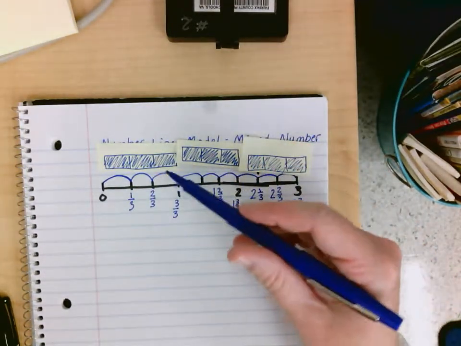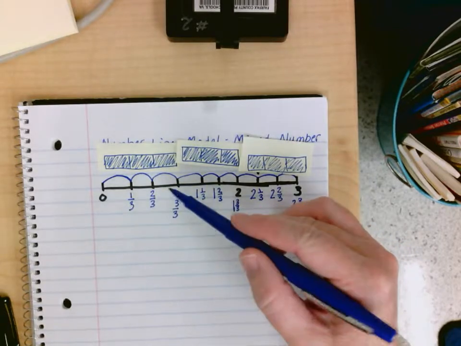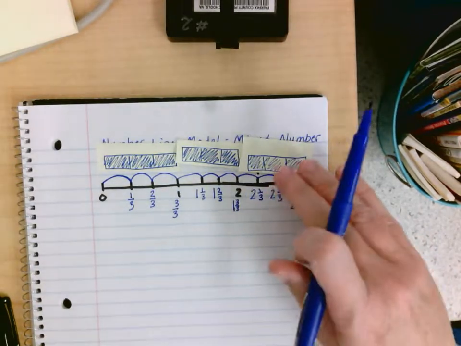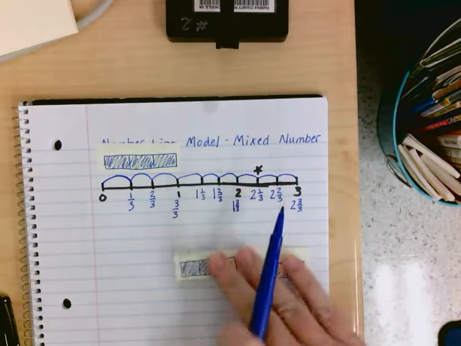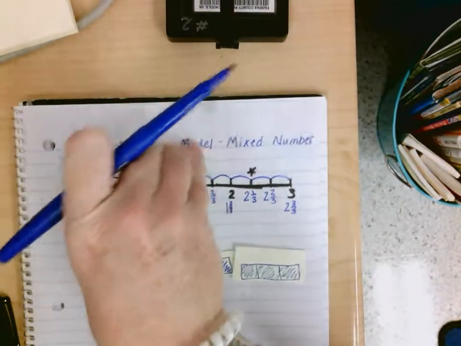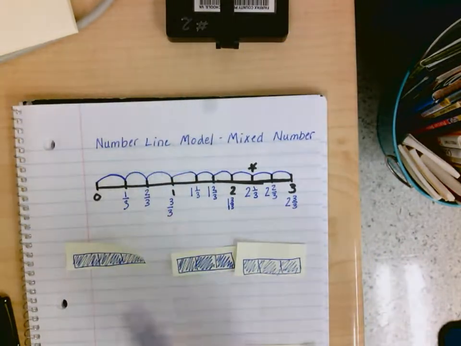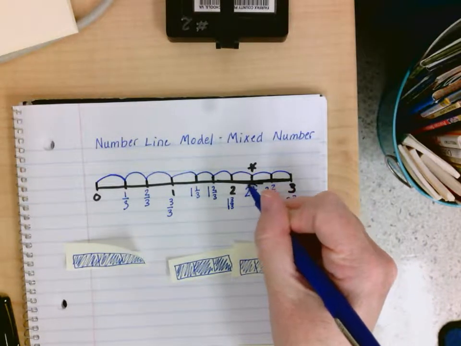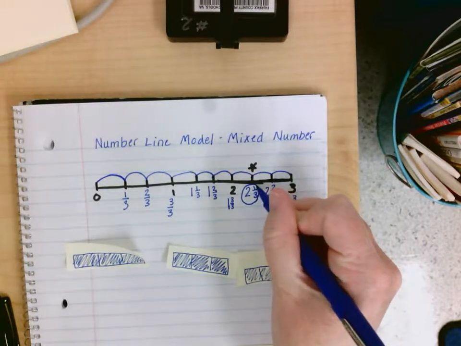So now I've used the area model to help represent this number line using thirds and fractions. If I were to look at where the star is on the number line, I would be able to identify that as 2 and 1/3.